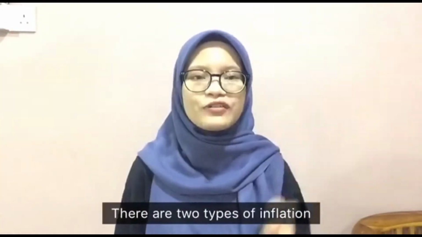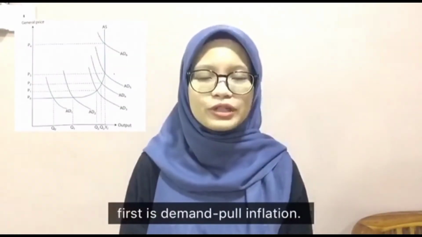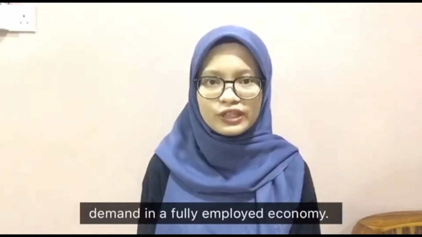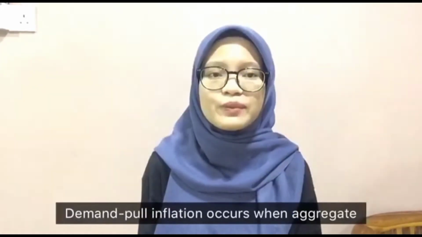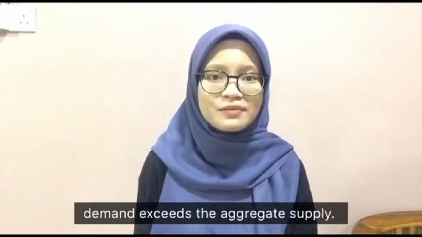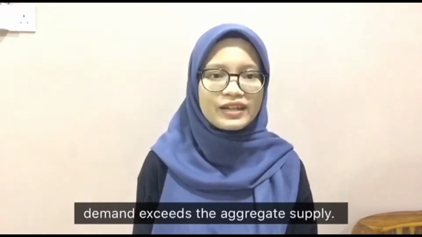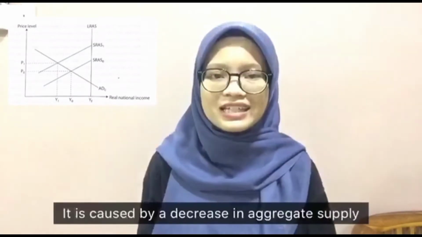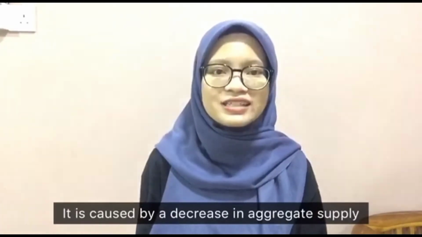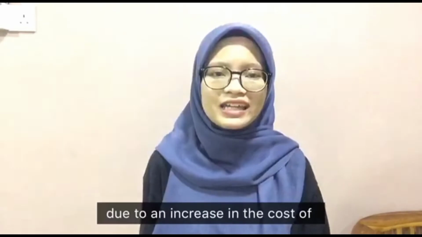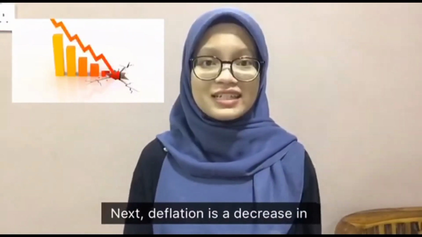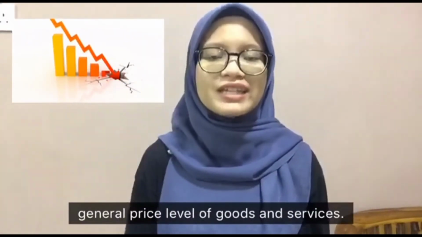There are two types of inflation. First is demand pull inflation. This type of inflation is caused by excess demand in a fully employed economy. Demand pull inflation occurs when aggregate demand exceeds the aggregate supply. The second type of inflation is cost push inflation. It is caused by a decrease in aggregate supply due to an increase in the cost of production for each unit of output produced. Next, deflation is a decrease in general price level of goods and services.